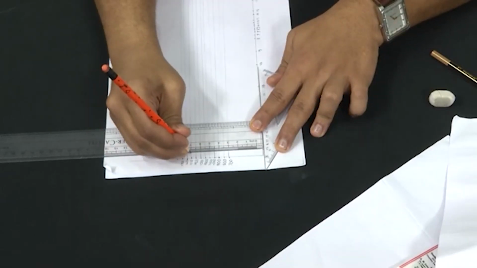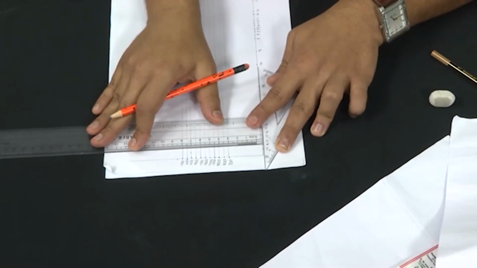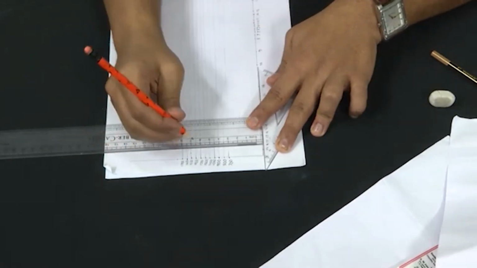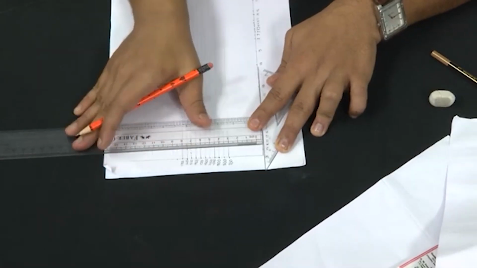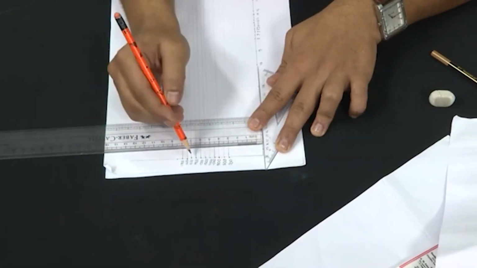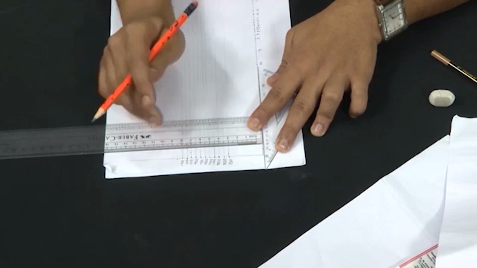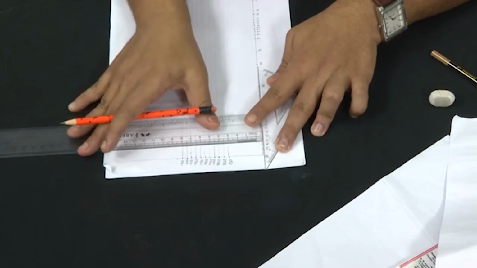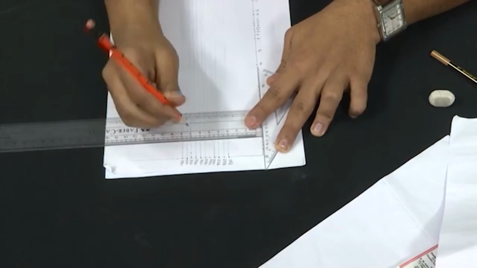So this is our first point. This is our second point. This is the sixth. So basically 15 corresponds to 1500 meters, 16 corresponds to 1600 meters on the vertical scale and so on. So I move this way and construct all the necessary points.